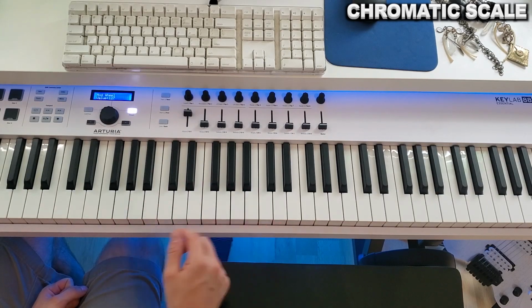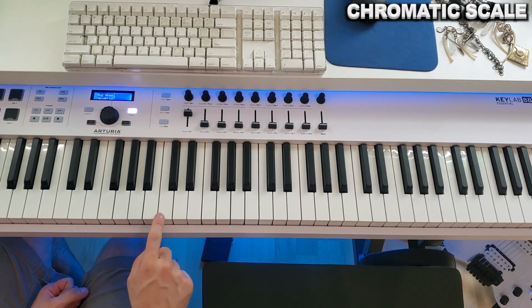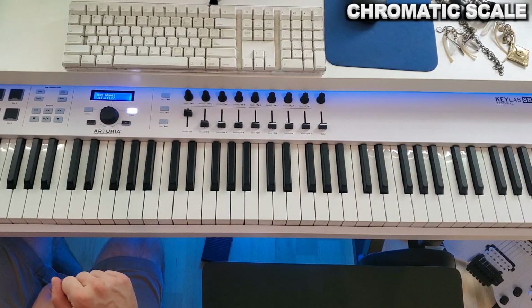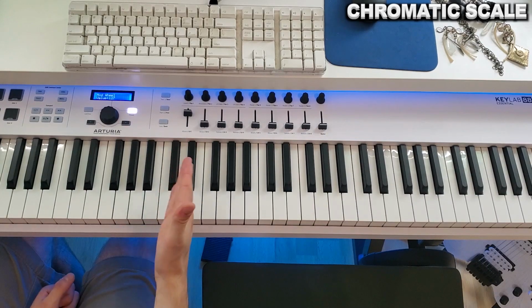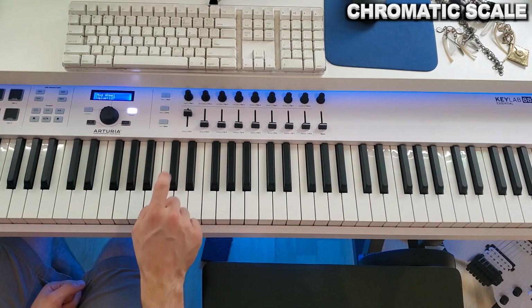So let's talk about where C is. Right here is the note C. I know we used E in the guitar demonstration, but we're going to use C. And you can find that right to the left of these two black keys here.